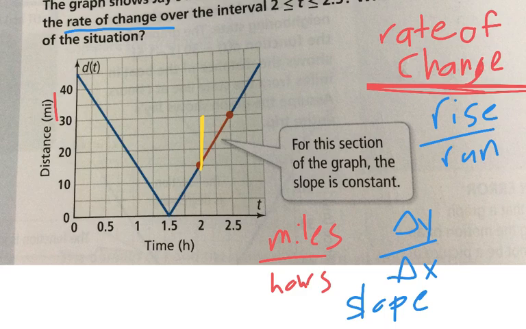We went up 15, right, because each bar represents 5. And then we went right from 2 to 2.5, about 30 minutes. Half an hour. So we have traveled 15 miles in half an hour.